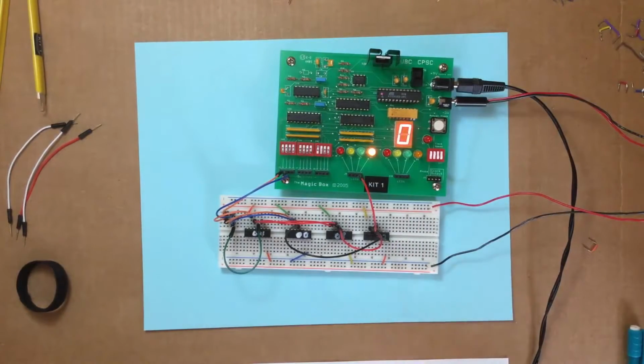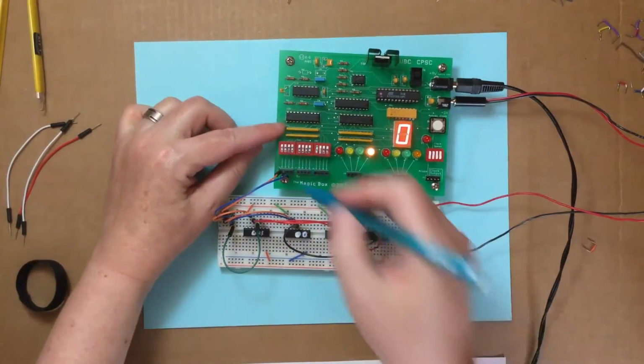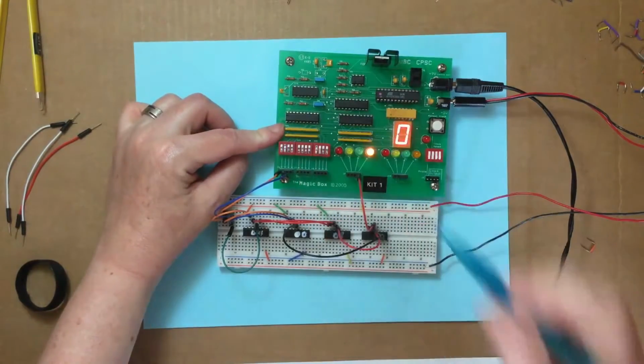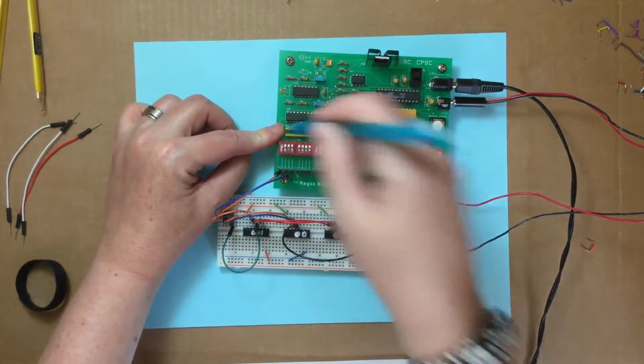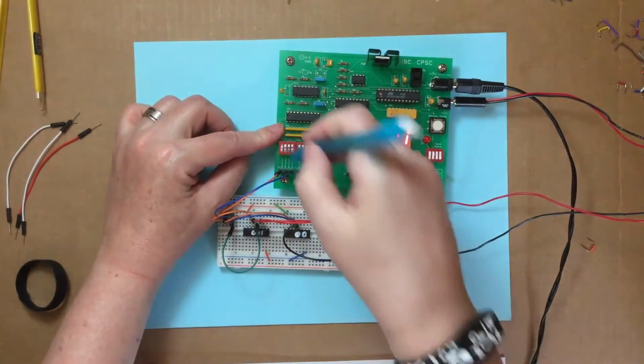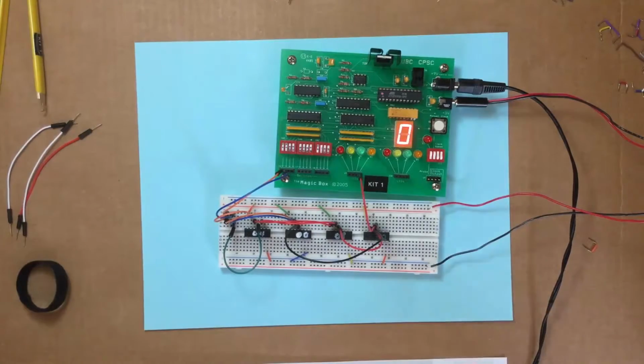So in our truth table, it says that if X and Y are both 0, we should be outputting 1. We are. If X and Y are 0 and 1 respectively, we should have a 1. If our inputs are 1, 0, it should output a 1. And if our inputs are 1, 1, it should output a 0, and it does.